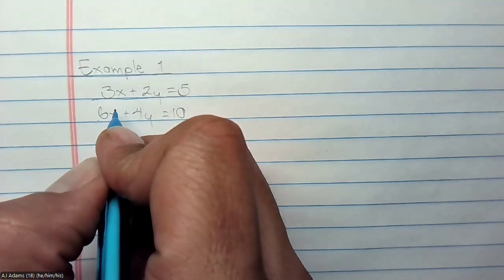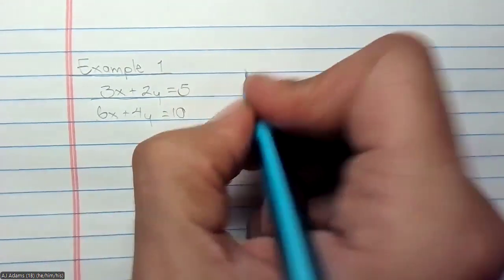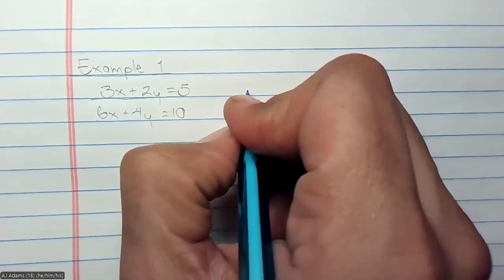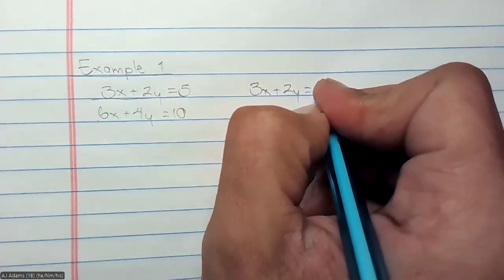And just so that we can verify that, let's prove this using actual solutions. We can do it visually. I'm going to grab a piece of graph paper and graph this first equation. First, it needs to be in slope-intercept form. So we'll rewrite this equation to the side. 3x plus 2y equals 5.